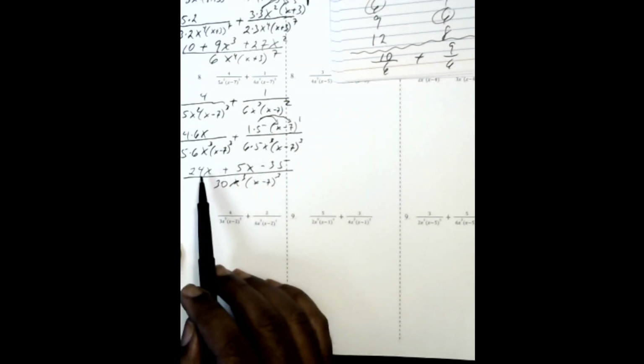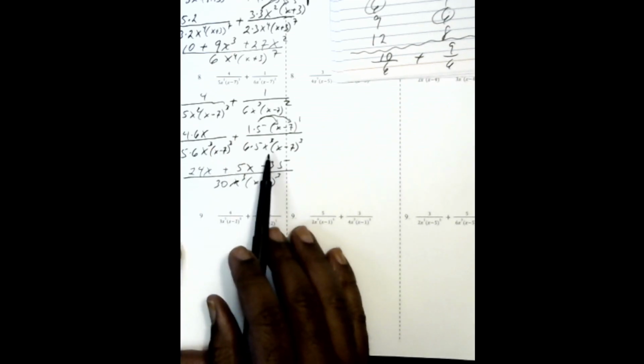Okay, and we're mostly done. We can combine these two. We're not going to do it on this step, but just know that this is not simplified until we combine these two and get a 29x. But don't worry, I just want to focus on the idea of you guys finding the least common denominators and finding out what your new numerator should be. So let's go to the next one, number 9.